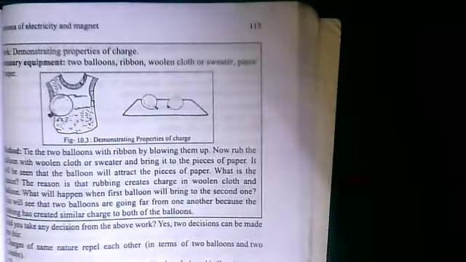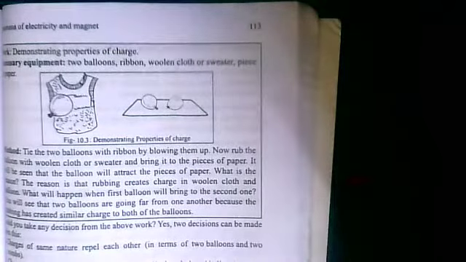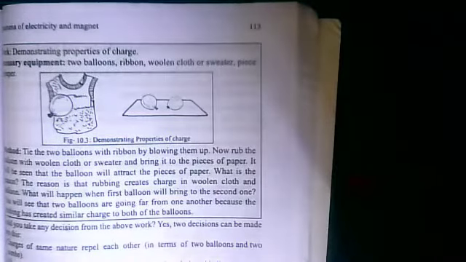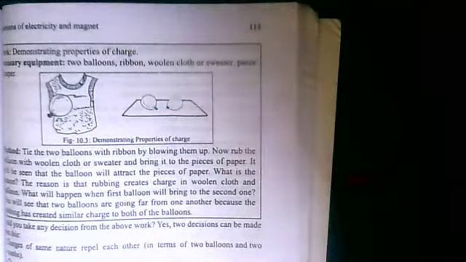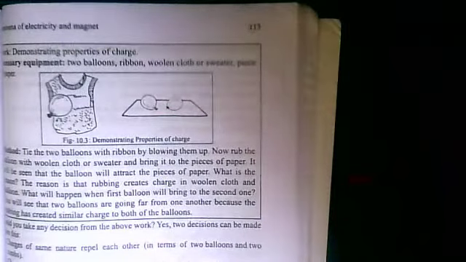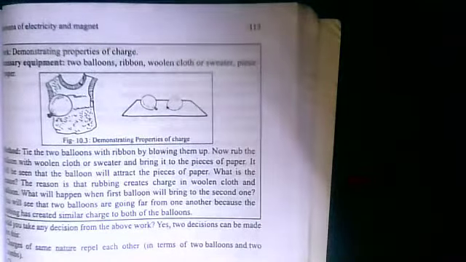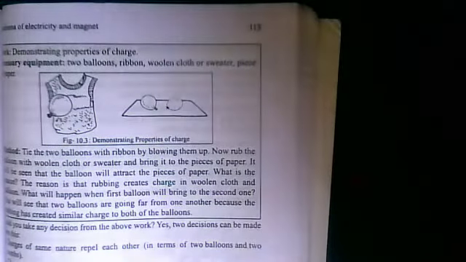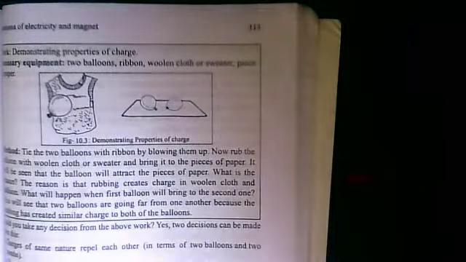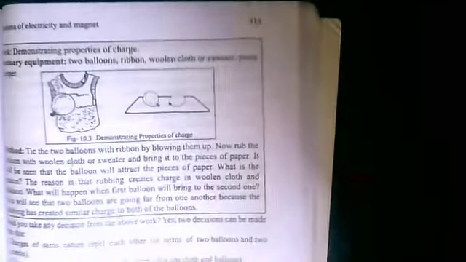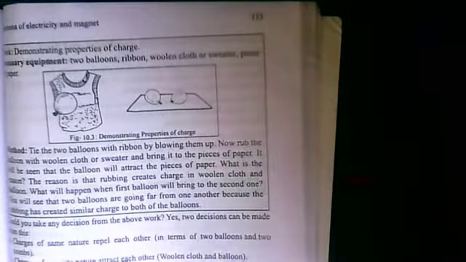Comb your hair with a dry comb. Then after combing two or three times, you bring the comb to the pieces of paper. Then you will see that the pieces of paper will be attracted to the comb and attach to the comb. Why?